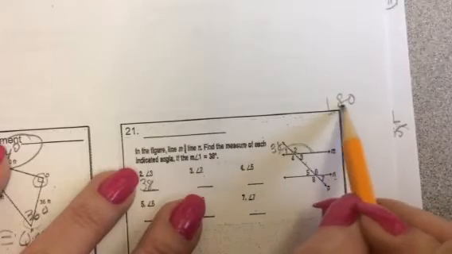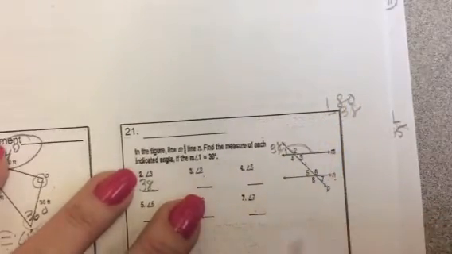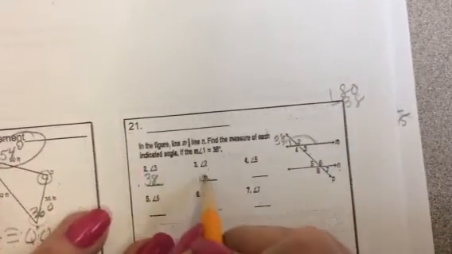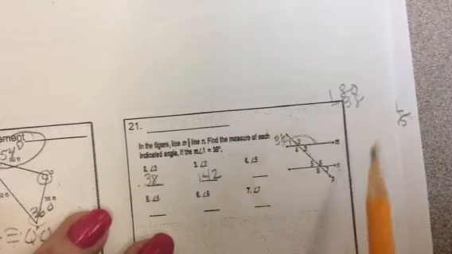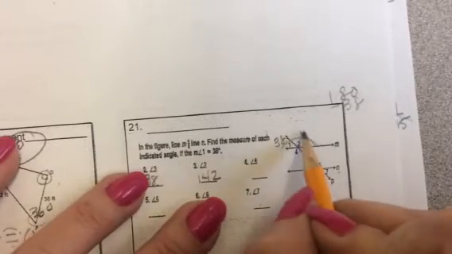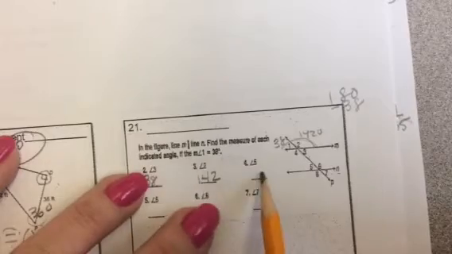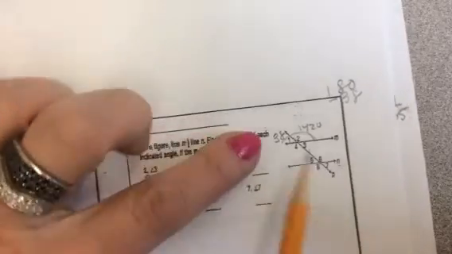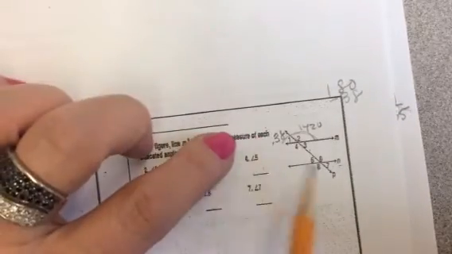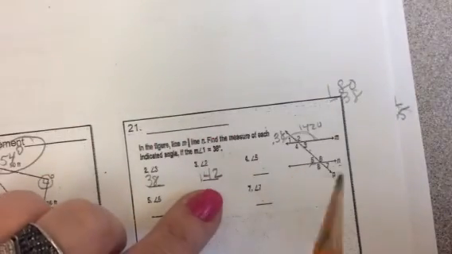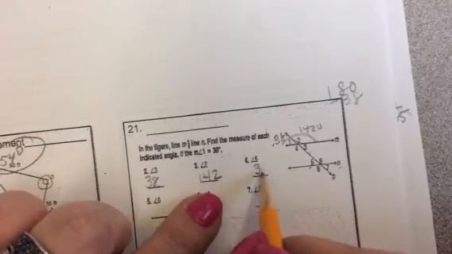So I'm going to subtract 38 from 180 and it gives me 142. Okay, let's write that in there, 142. The measure of angle 5? Well, if I know that angle 1 is 38, angle 5 is going to be 38 as well because of corresponding angles.